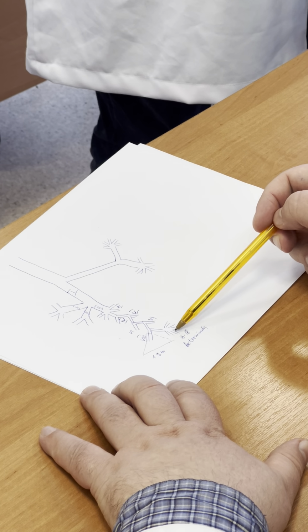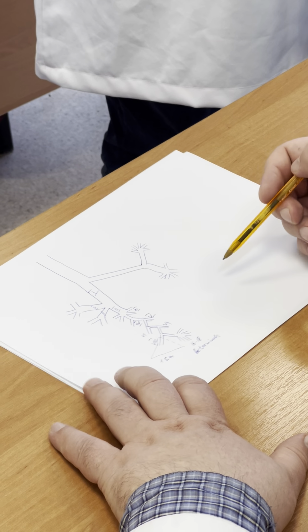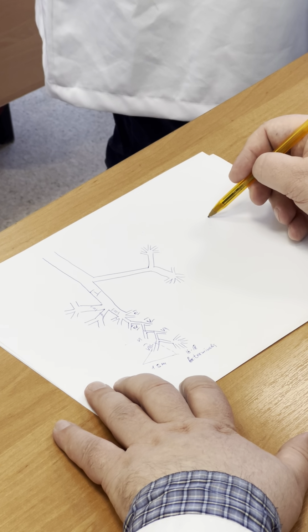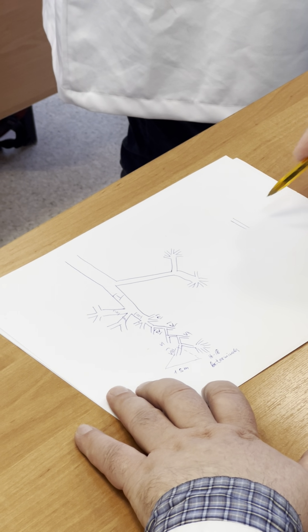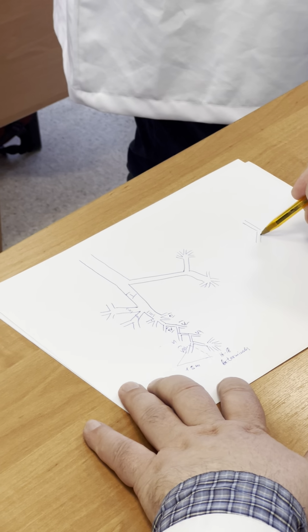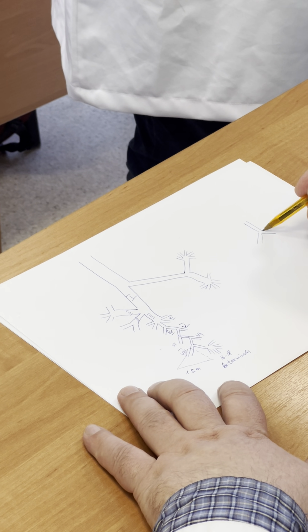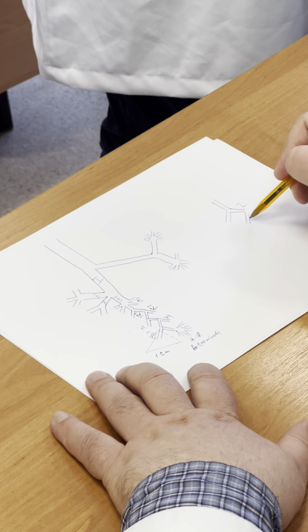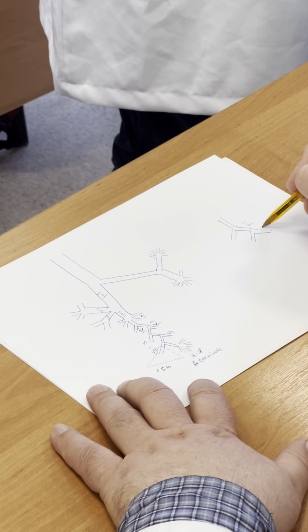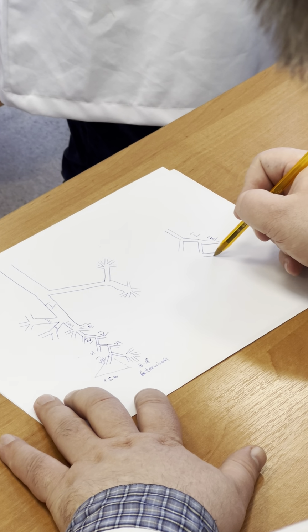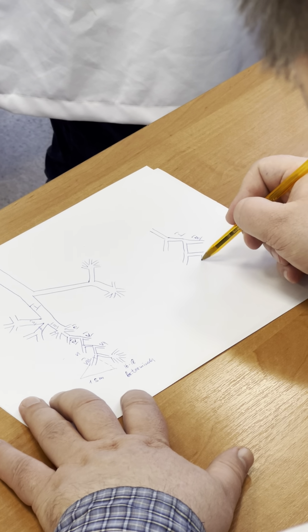And from here, from bronchioli terminalis, I continue to draw. I take one of these bronchioli terminalis, and it continues to divide into respiratory bronchioles. They are respiratory bronchioles of the first order, then of the second order, third, and fourth.